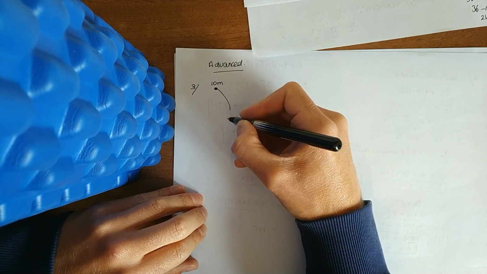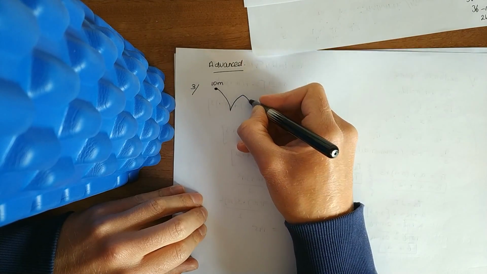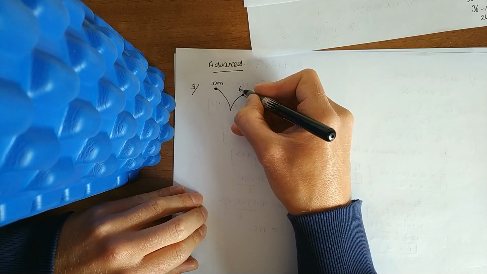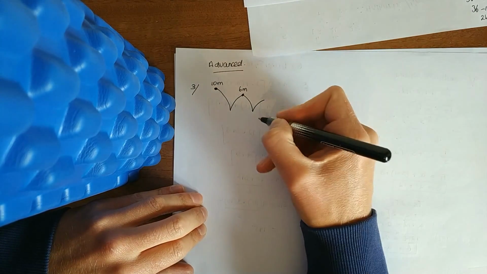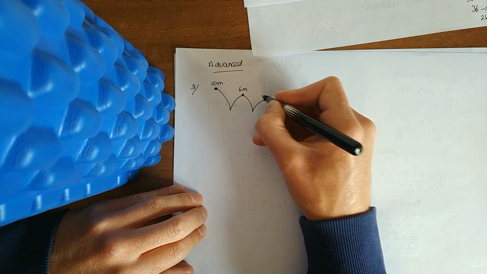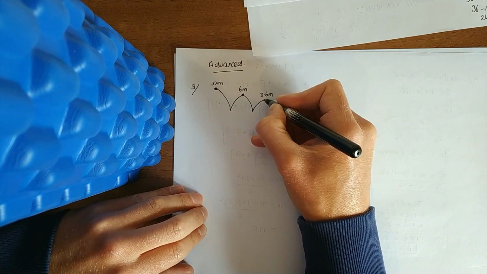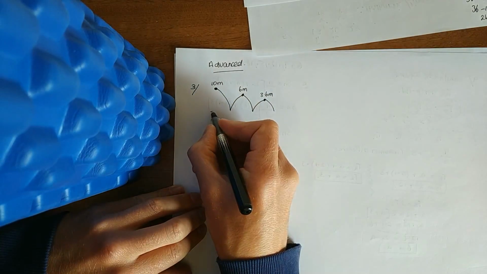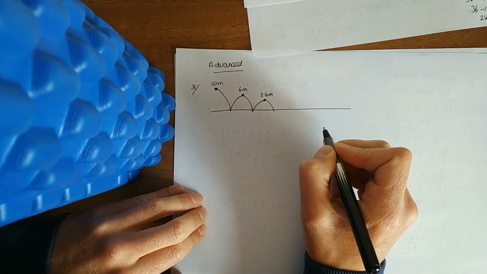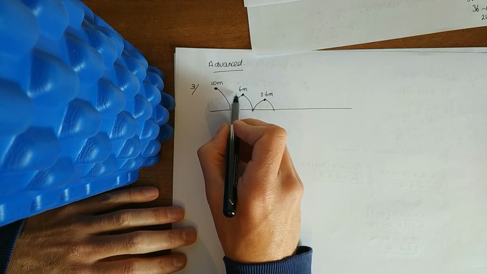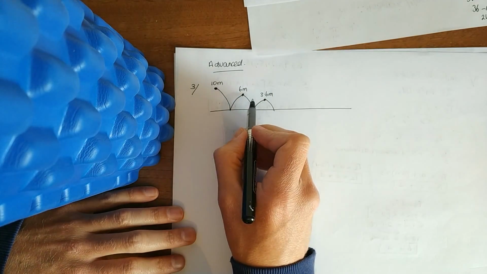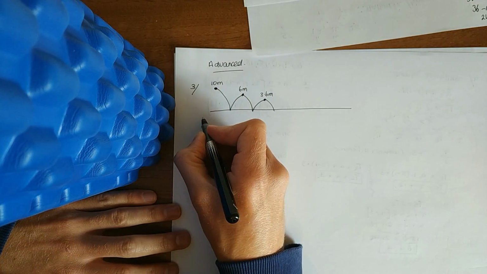And then it goes up to 6 meters again. So it bounces up, bounces down 6 meters. Then it bounces up 3.6 meters. Bounces down. And do the next 5 heights. Now it's not a linear sequence. It's not going down 4. If it goes down 4 again, it'll go to 2. So it's going to be a geometric sequence. So we'll get the common ratio.